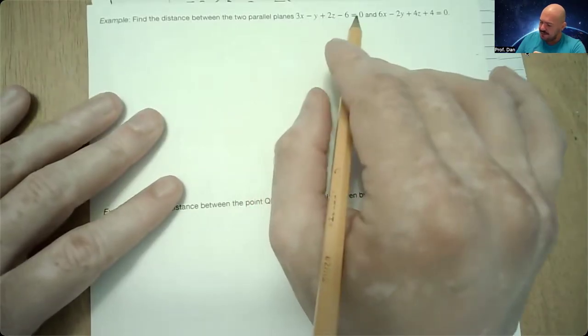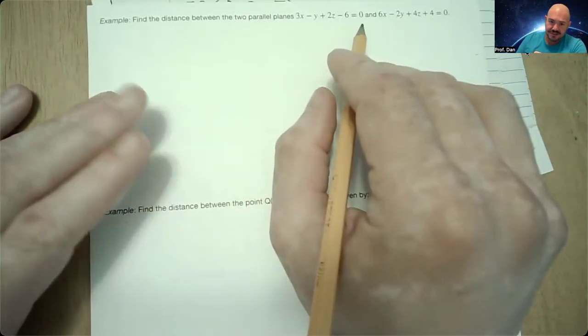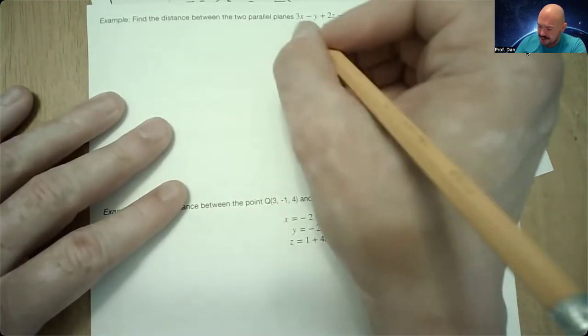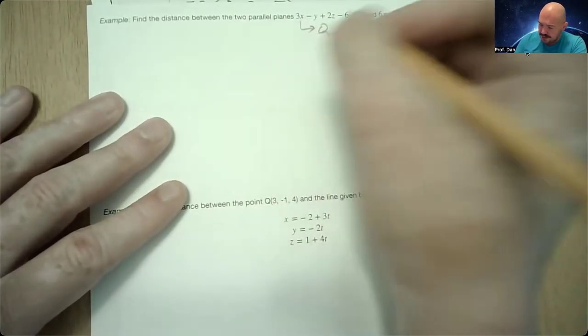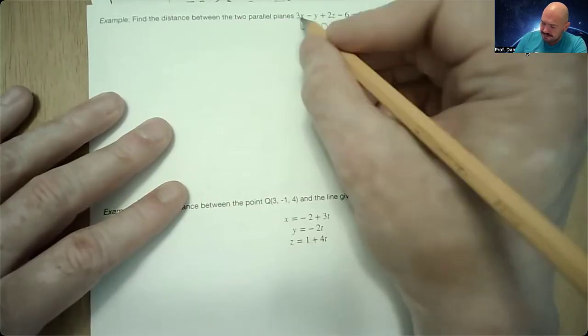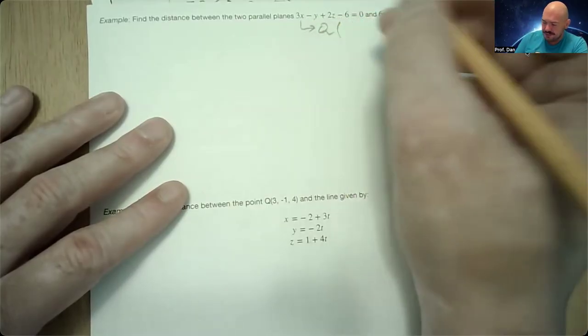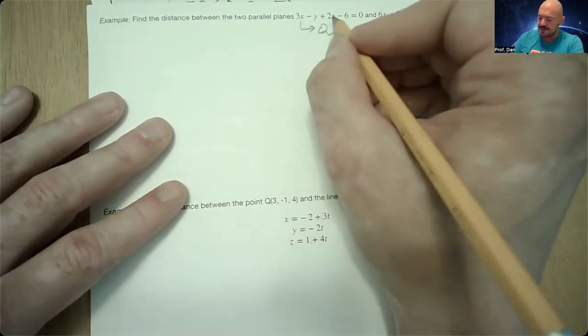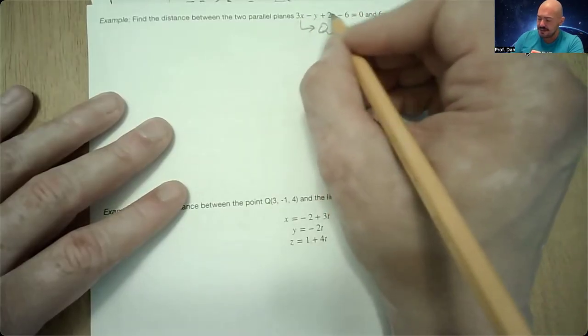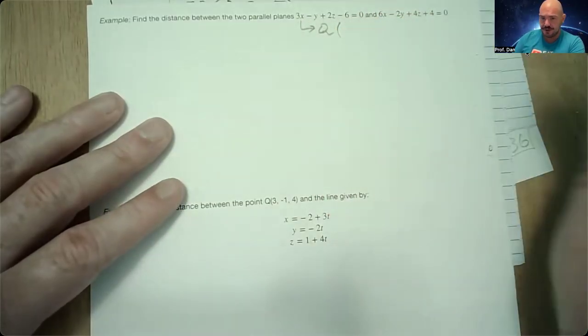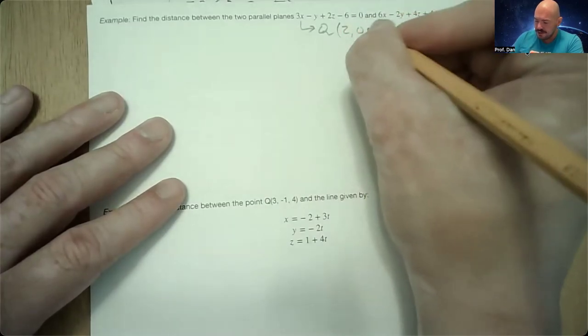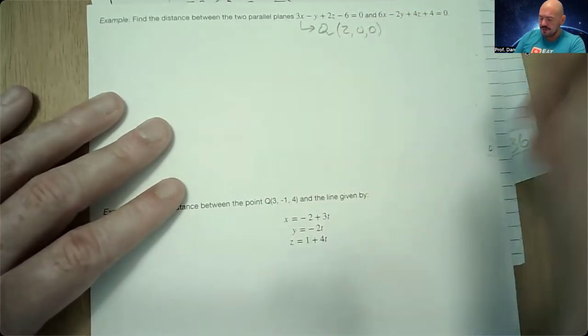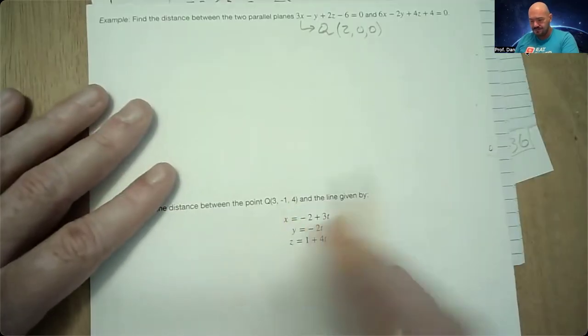Since I already kind of looked at this equation in the last example, why don't we use the point Q equal to 2, 0, 0? Yep. If I plug 2 in for x and 0 for everything else, I get 6 minus 6, which gives me 0. So we're going to let that be our point Q.